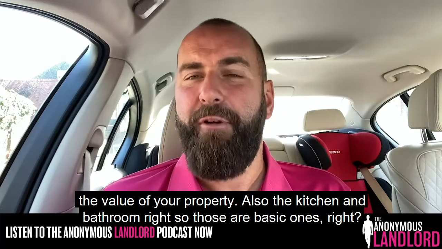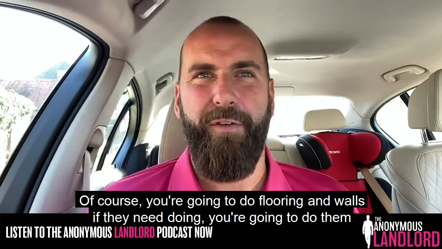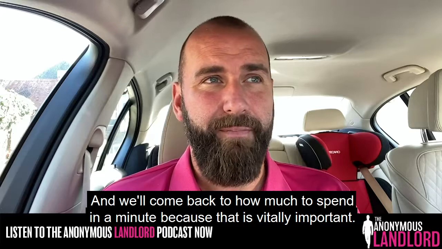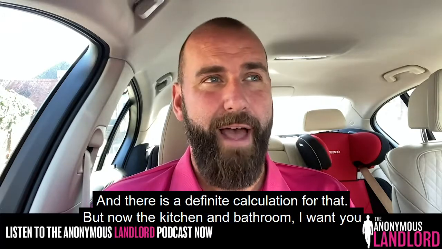Also the kitchen and bathroom. Right, so those are basic ones, right? Of course, you're going to do flooring and walls. If they need doing, you're going to do them. And I will come back to how much to spend in a minute, because that is vitally important. And there is a definite calculation for that.